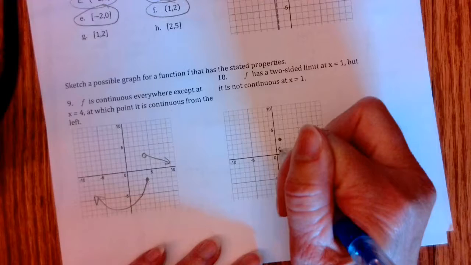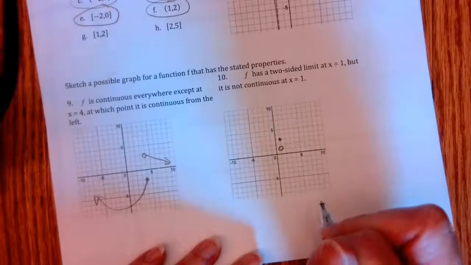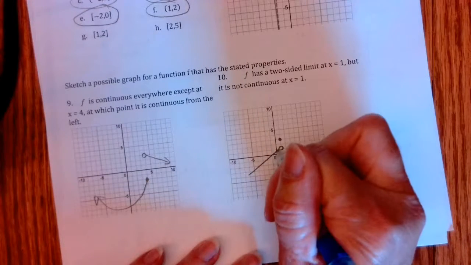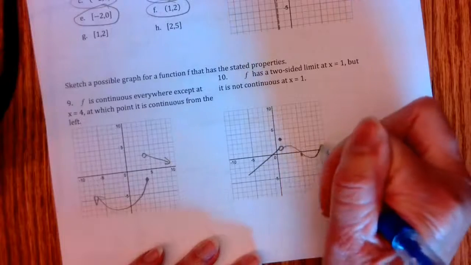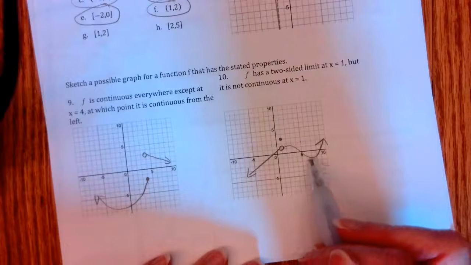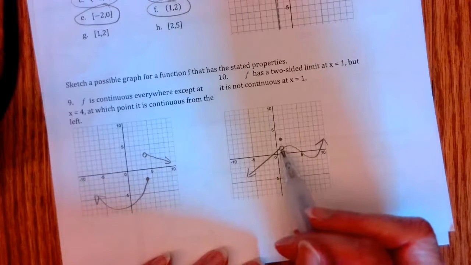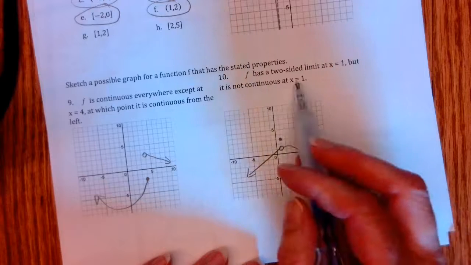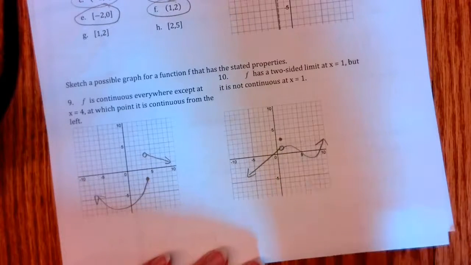I'm going to do another circle that's open and connect to this open circle in any way, shape that you would like, so that I have what's called a two-sided limit, but I put my defined point up here, so I am not continuous at 1.